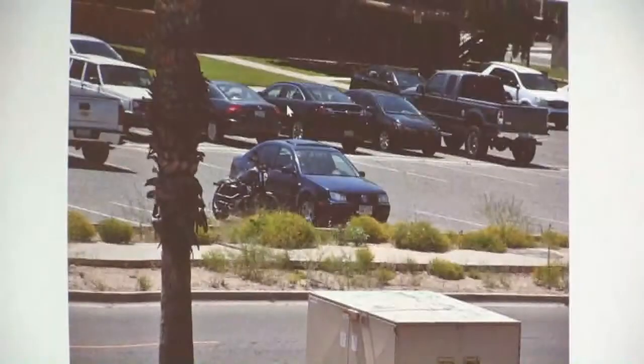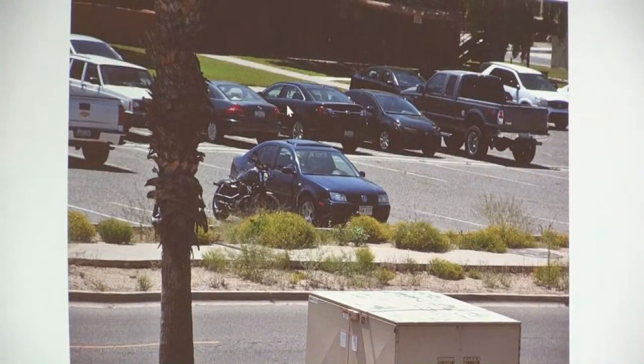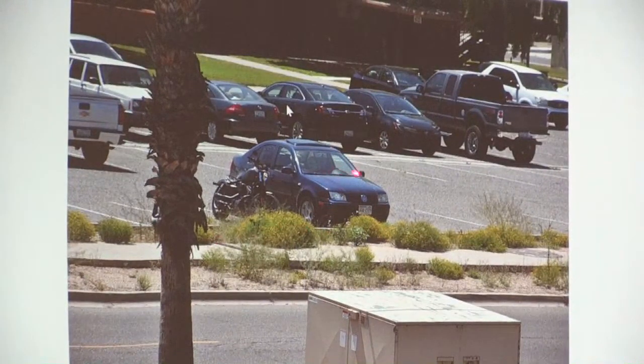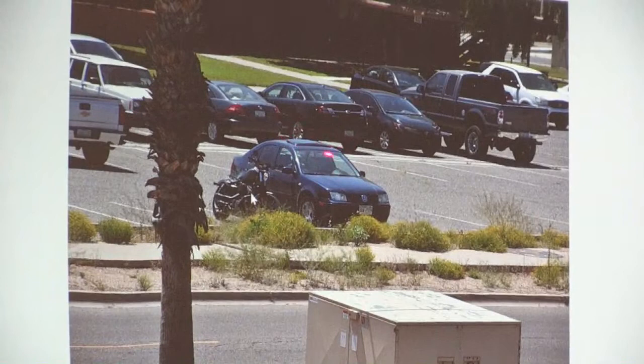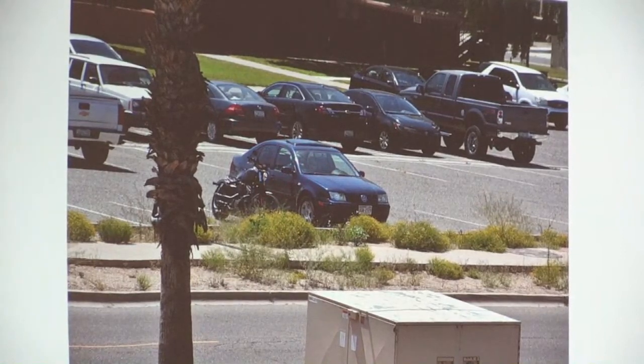All right, let's go back to 143 just so we can see what you're talking about. See anything on that car that would account for that? Yes, sir. There's a sunroof cover right here on the top of Mr. Gooch's car right there. All right, thank you.